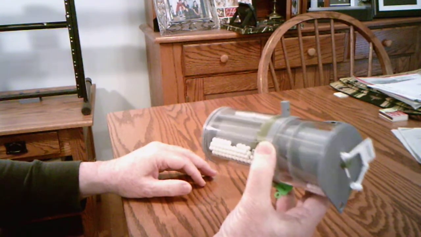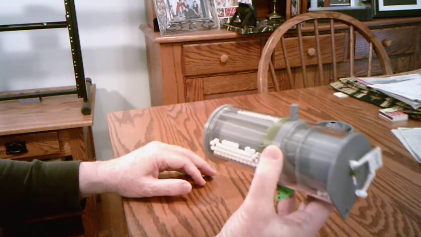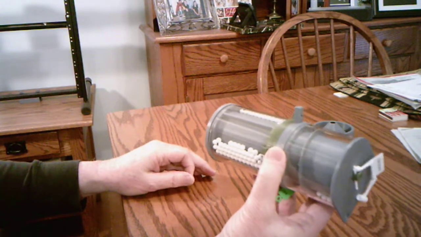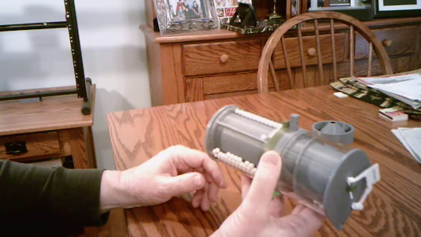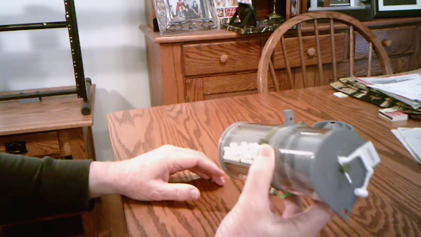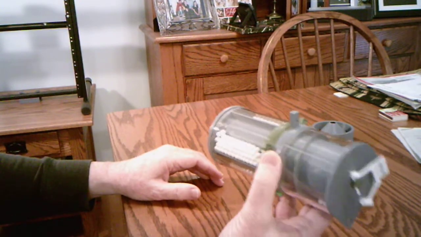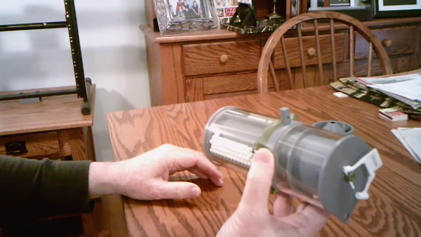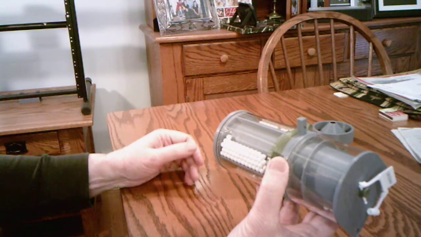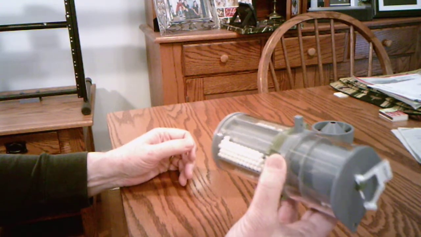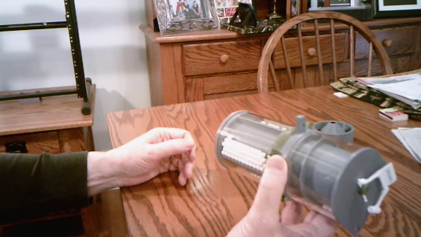In earlier versions of this, by the way, all this stuff is prototype, I put counting charts, counting guides into these containers, but it's almost like it's unnecessary because it's so easy to count them, and you can see how quickly that count takes place.